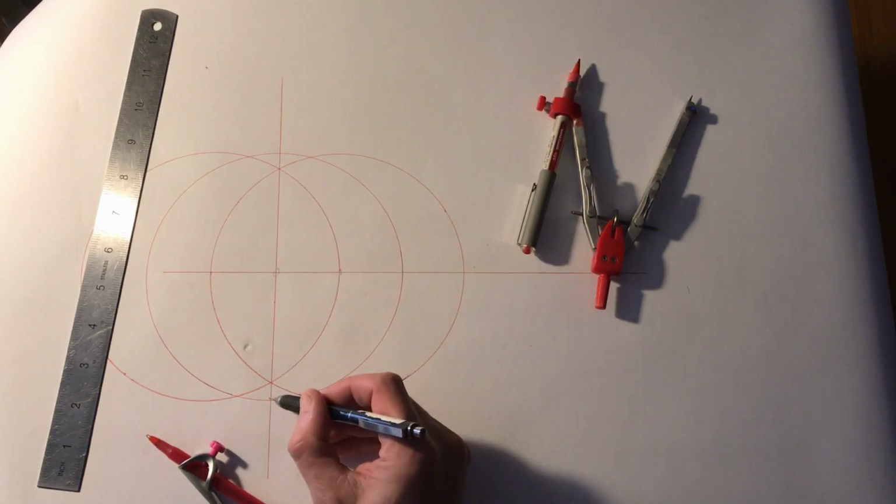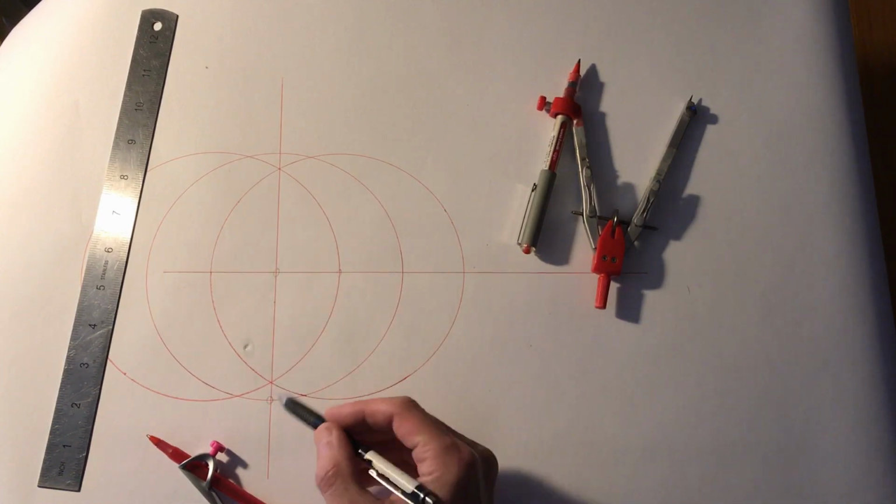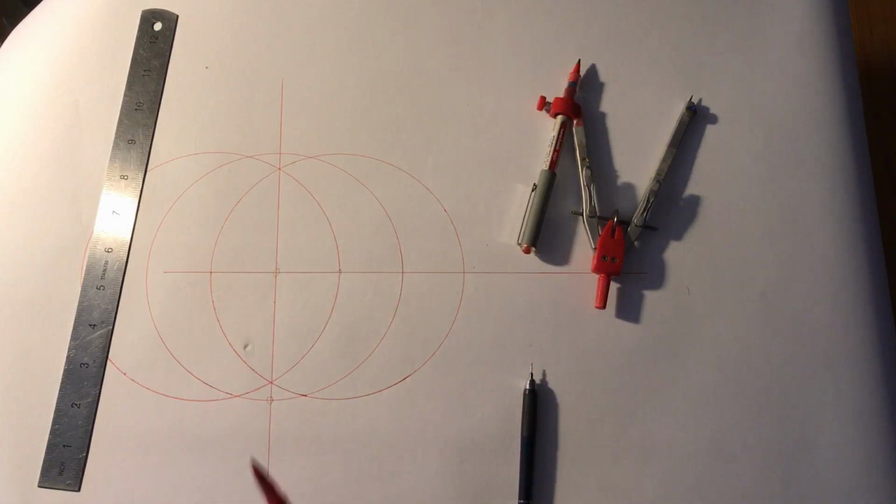So we have 3 points, we have an equilateral triangle, 1, 2, therefore that has to be the square root of 5.